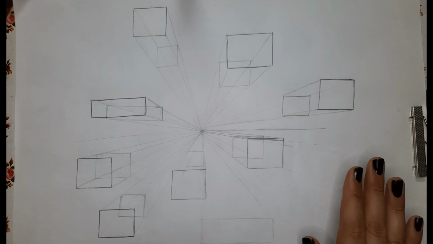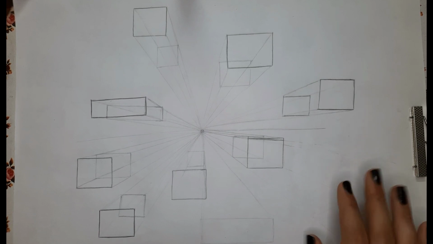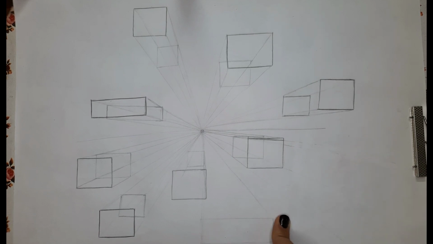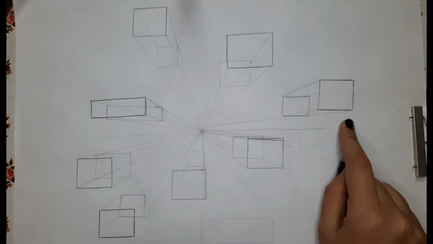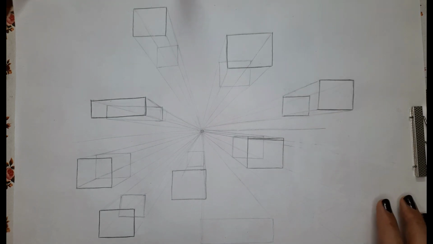And to challenge yourself even more, try drawing the cubes freehand without using rulers. This can really help to understand the concept better. Your lines may seem more wobbly or messy, but this is totally fine.